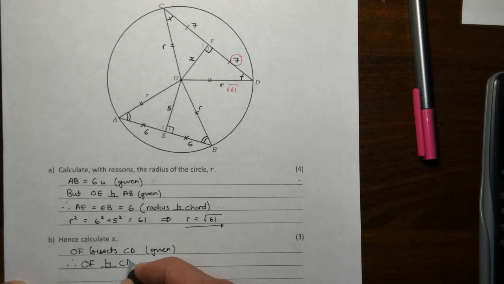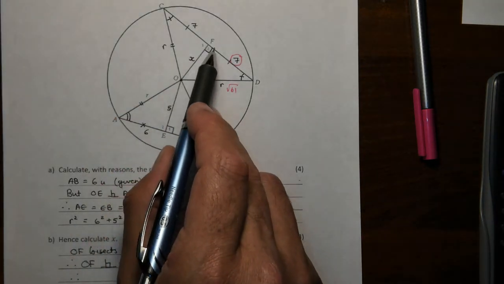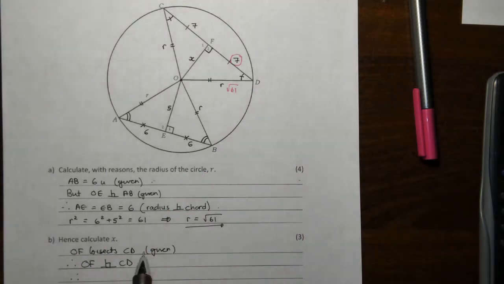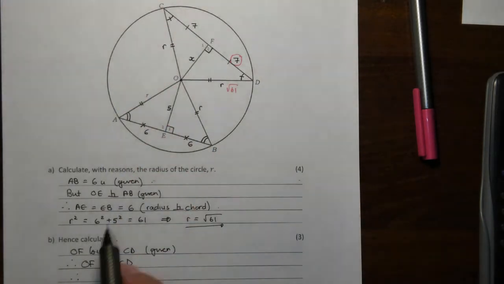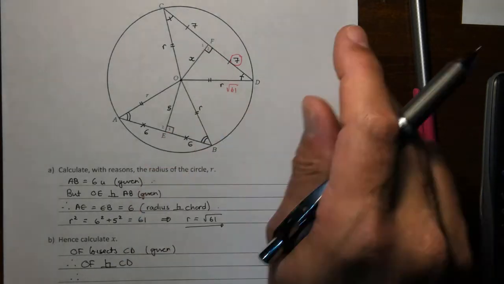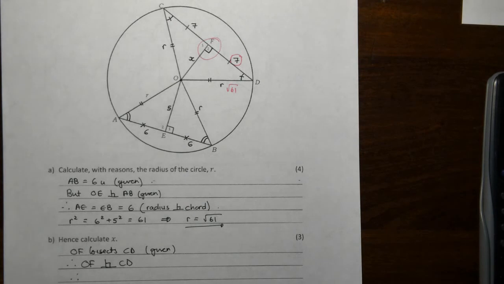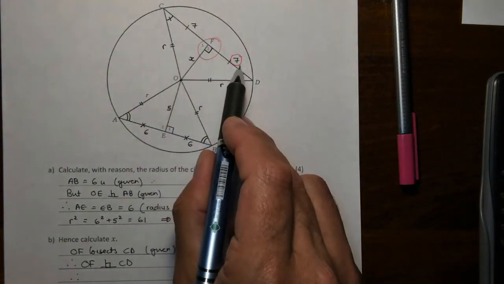That is what we could say from there. Therefore, we can now have OF and FD in any case equal to each other. So OF bisects CD, so that means that those two are equal. Therefore, we needed to argue the fact that this was perpendicular, because we're going to use the right-angled triangle. This was given to us, so that's 7.